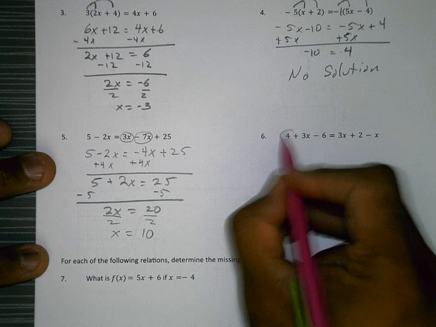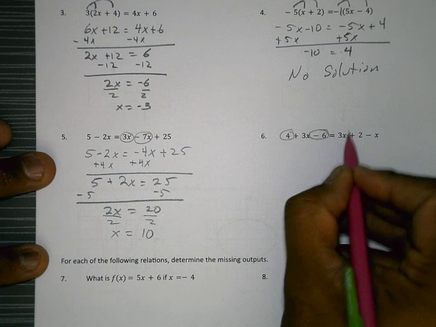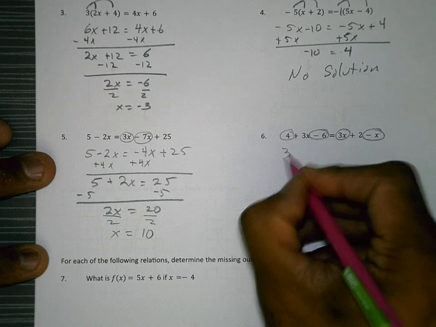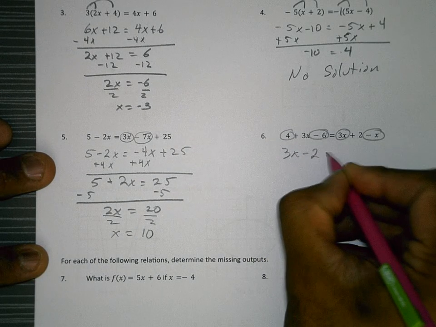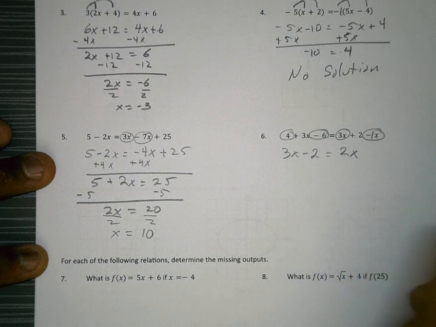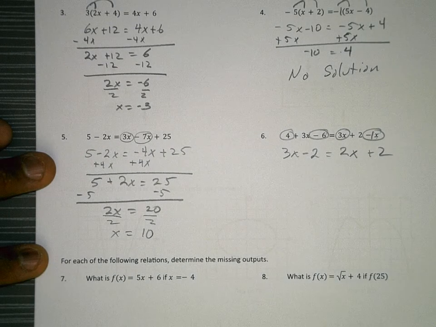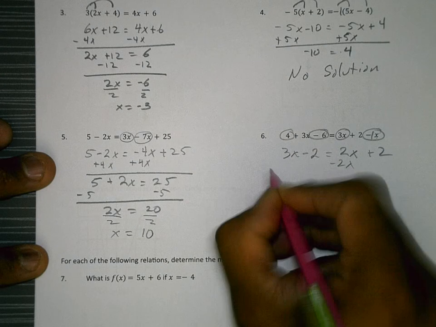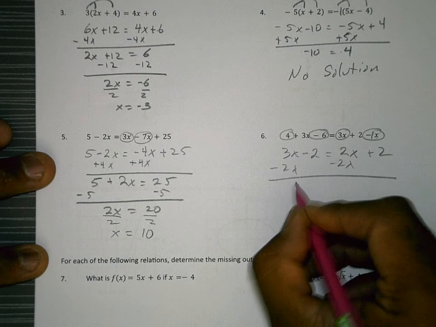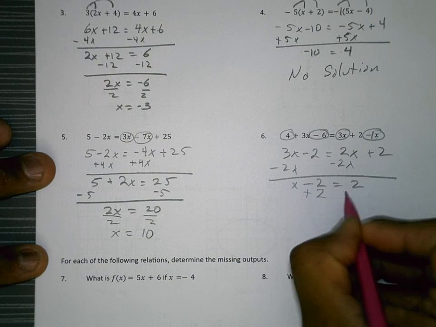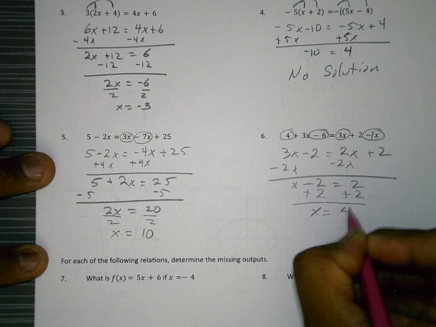Over here I'll simplify. I'll combine like terms right there, and I'll combine like terms right there. So we're looking at 3x minus 2, and then this is going to be 2x, there's a negative 1 right there, plus 2. And subtract 2x to both sides. X minus 2 equals 2. Add 2 to both sides. X equals 4.